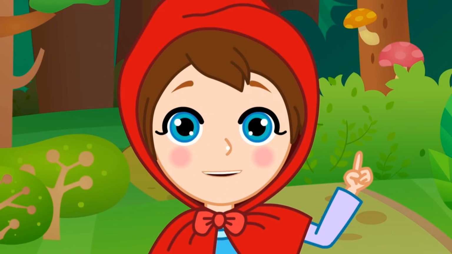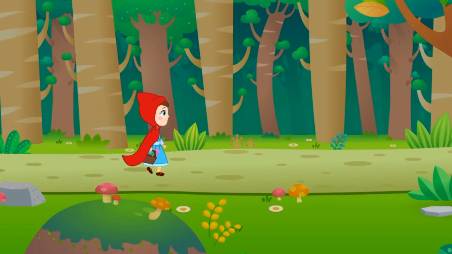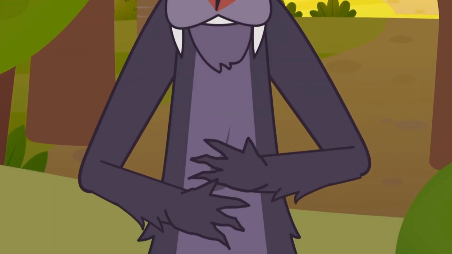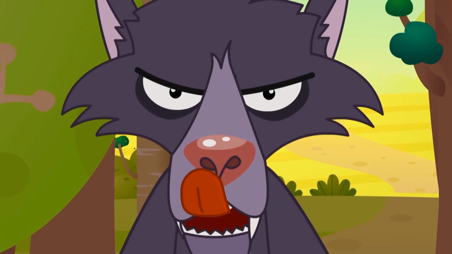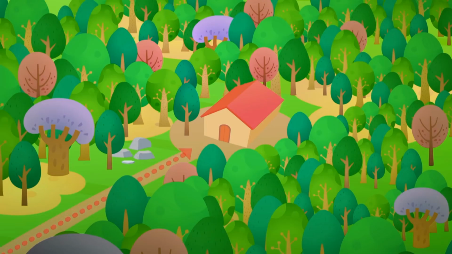"I had better be going," said Little Red Riding Hood. "Bye." And she skipped off down the path. The big bad wolf's stomach grumbled and growled with hunger, and suddenly he had an idea. As quick as he could, he ran through the forest all the way to Grandma's cottage.